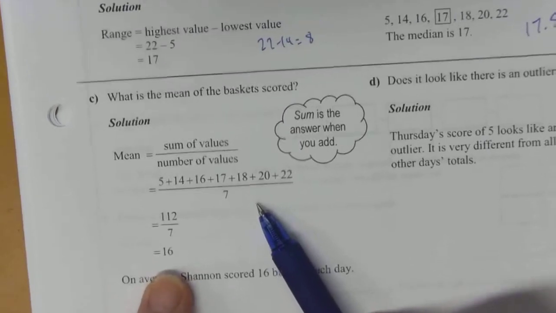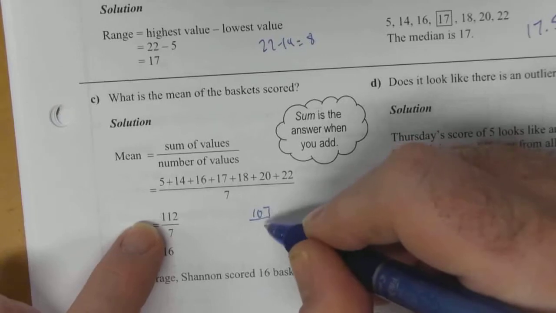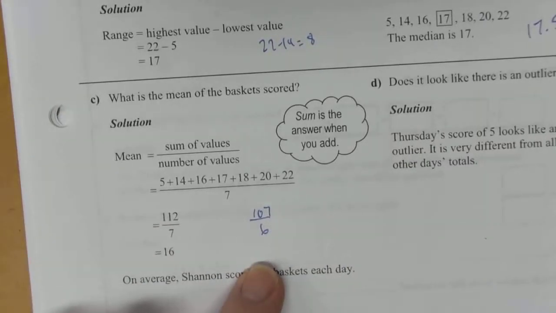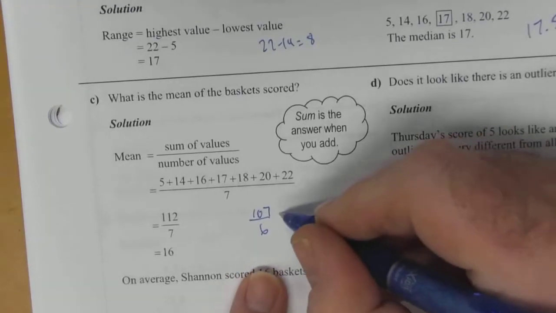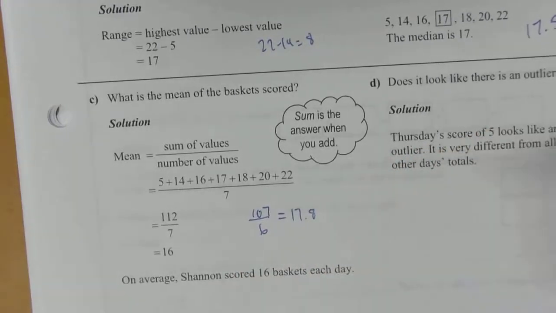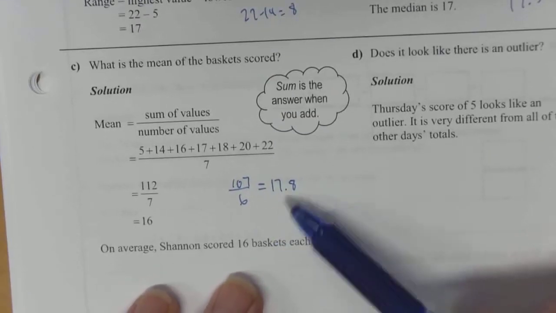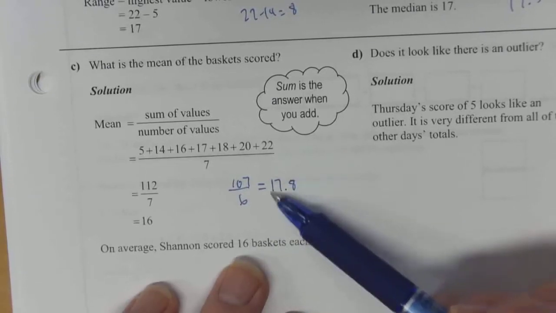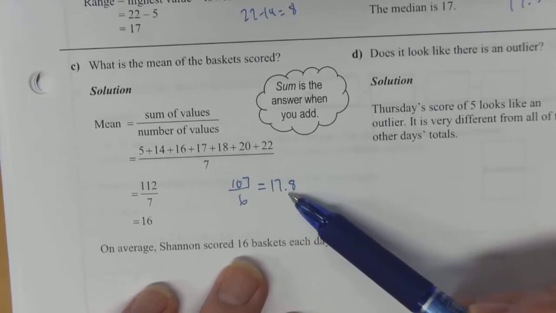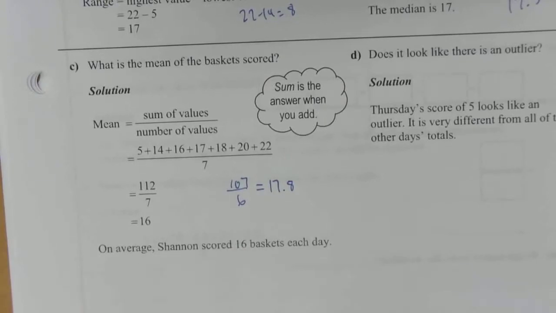And then if you remove that 5 from here, that would mean you'd have a total of 107 out of 6 daily totals. So 107 divided by 6 would mean that your mean now would be 17.8. So the mean itself changes slightly, but the difference between a 16 and almost an 18 in a game, that's almost 4 points per game, shooting hoops. So it does have an impact.